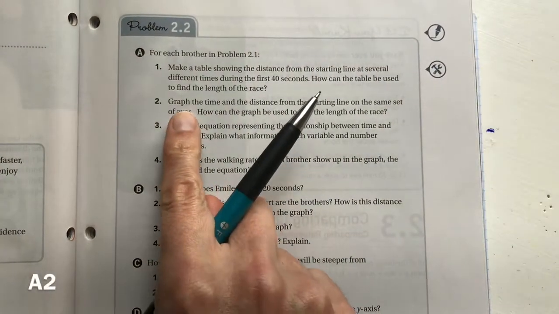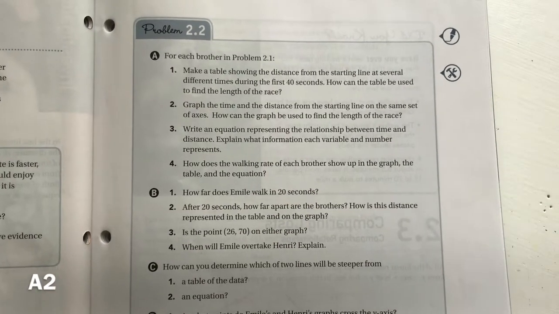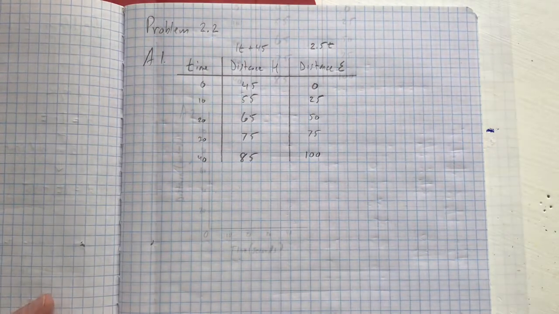So now for A2, they want us to graph the time and distance from the starting line on the same set of axes and how that graph can be used to find the length of the race. So we'll do that. And I'll pause here to get that set up. All right, here we go.